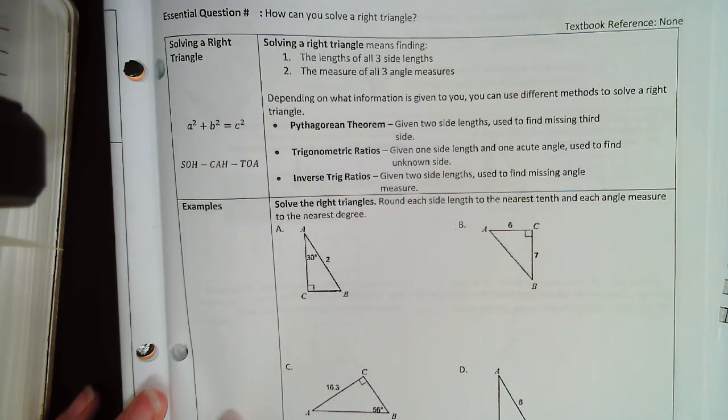Hey guys, I'm going to be talking about how to solve a right triangle today. I am on page 21 in your yellow notebook if you would like to follow along, or you can also print the documents that are on Canvas, and that's an option for you too.